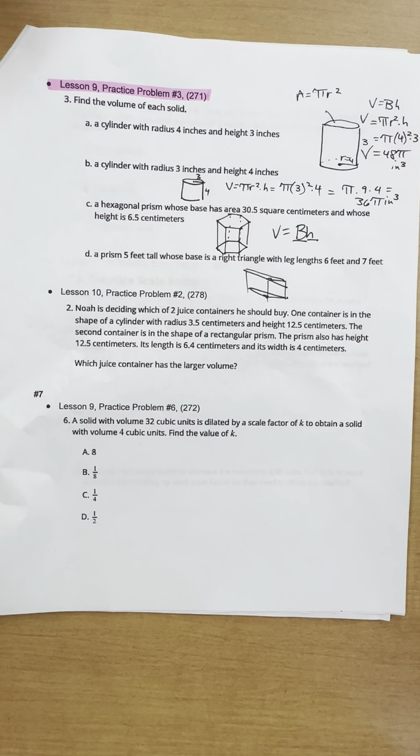But I'll tell you why I go base times height for any triangle. And I love this conversation, actually. Let's say this is not a right triangle. The reason I go base and height is because it works for any triangle.